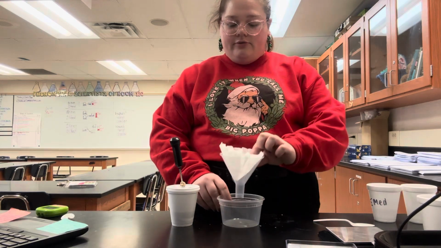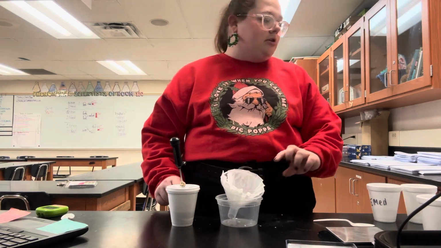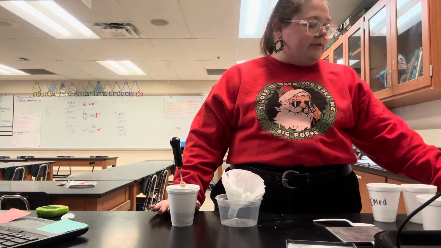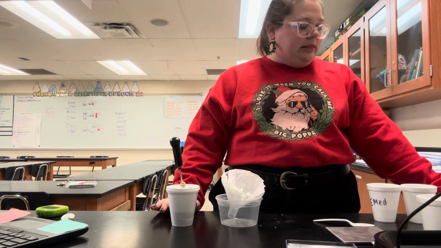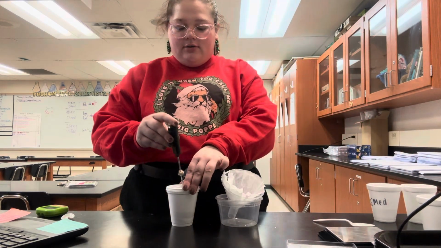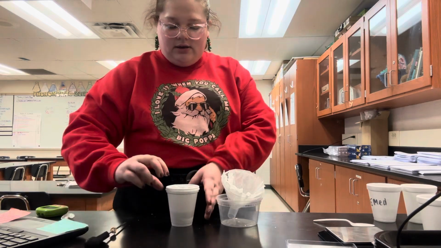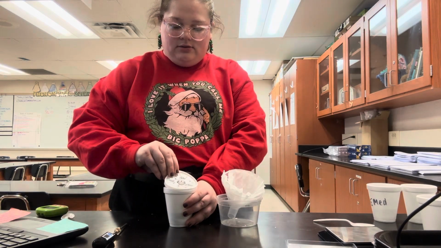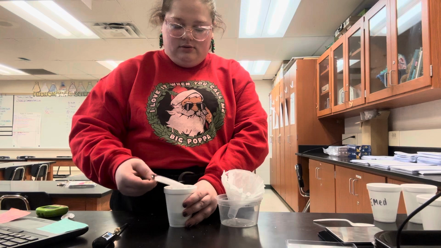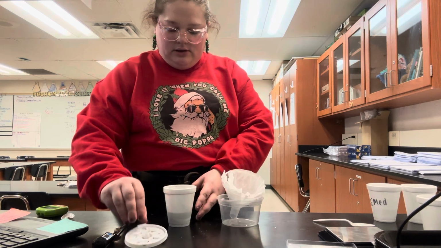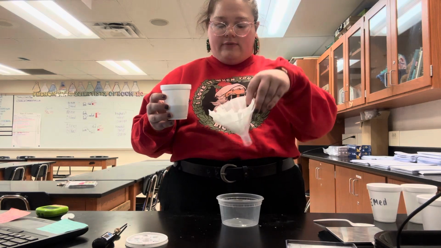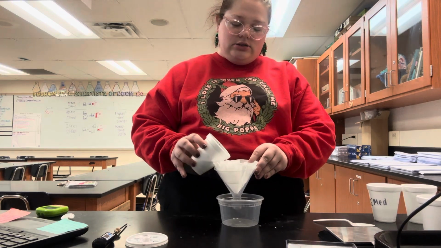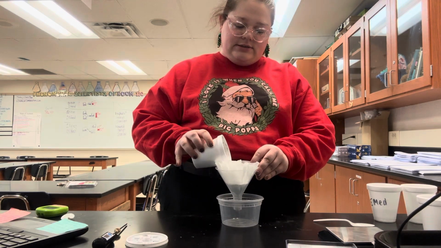Now, for our observation section, we're going to have observations about the solid collected in the coffee filter and observations about the liquid collected after filtering. So I'm going to take the lid and all of this off. I'm going to pour it into this funnel that has a coffee filter in it and into this container.